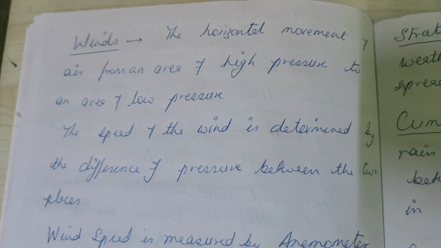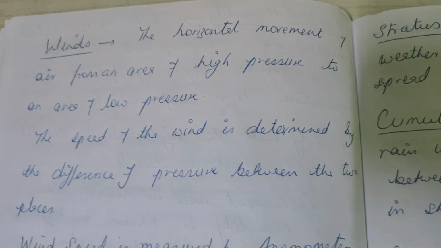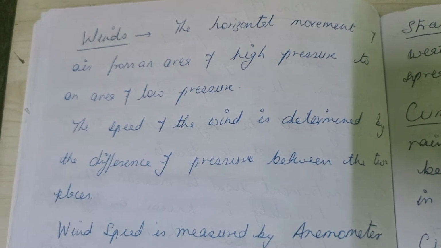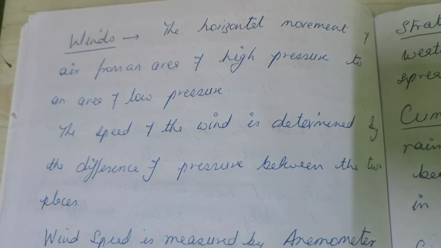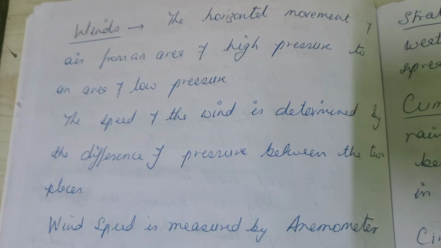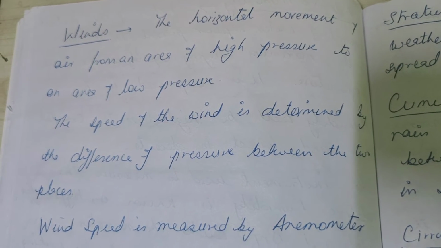The next element which we are going to talk about is winds. We all have experienced it. We've experienced breeze, strong winds, stormy weather. So when the air is moving horizontally from a high pressure area to a low pressure area, it is called wind.